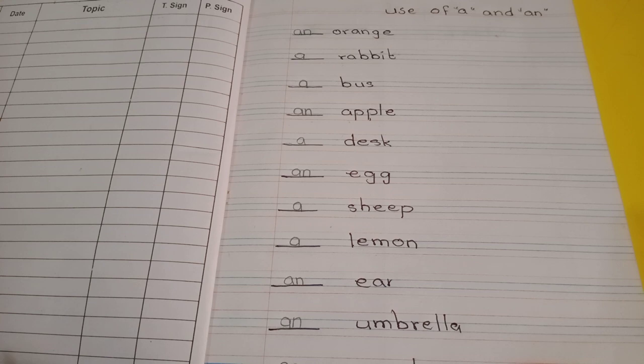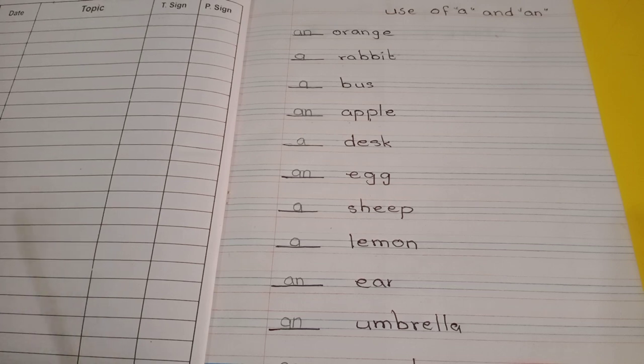I hope children you will understand the use of a and an. Kindly, children, do this work again and again at home under the guidance of your parents.